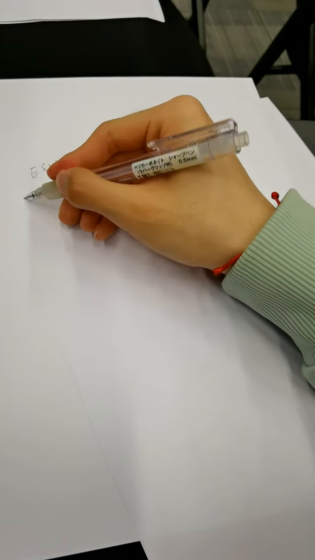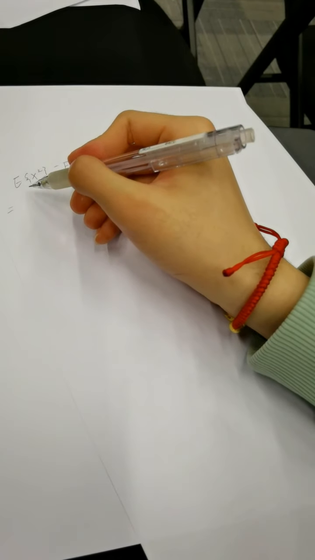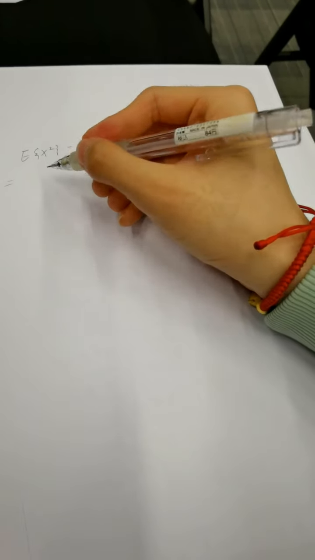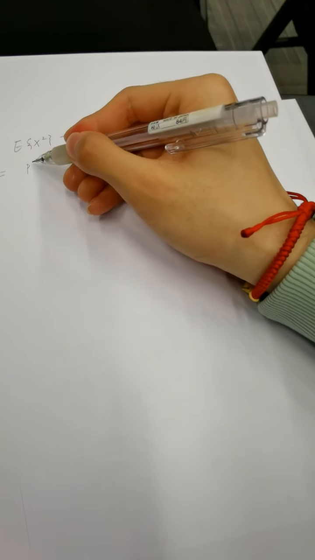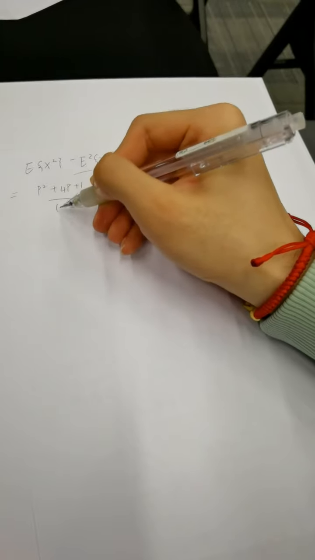So we can directly use the result from before. E of X squared equal to p twice plus 4p plus 1 divided by 1 minus p to twice.